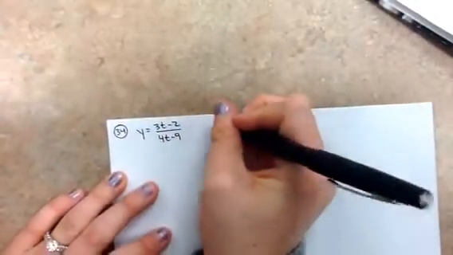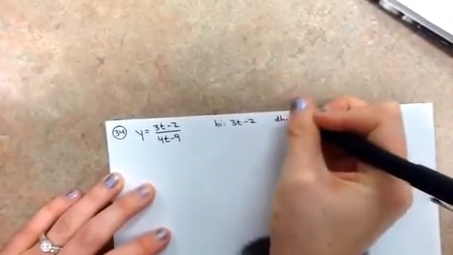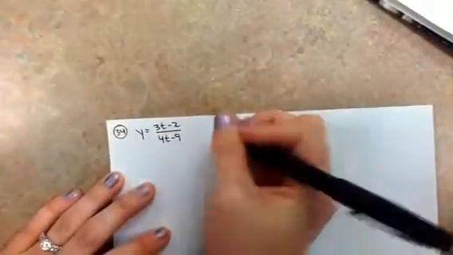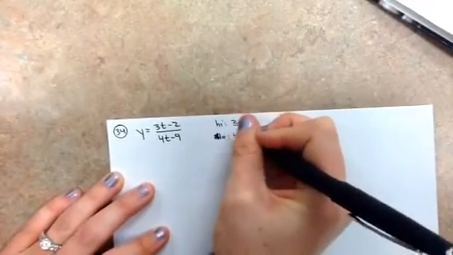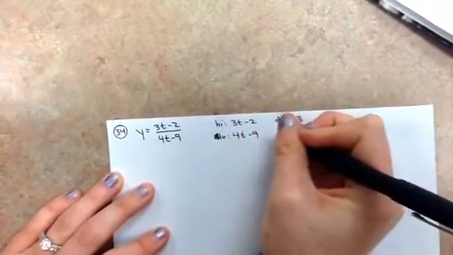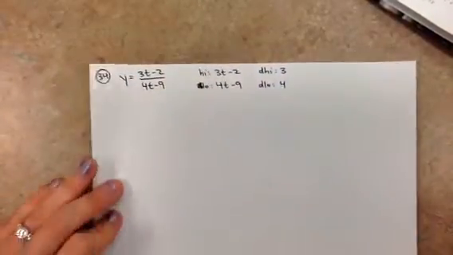Okay, so the numerator is 3t minus 2. Since it's linear, its derivative is just 3. Oops, not d low, just low. The denominator is 4t minus 9. Again, since it's linear, its derivative is just 4. So let's combine all that up in the quotient rule.